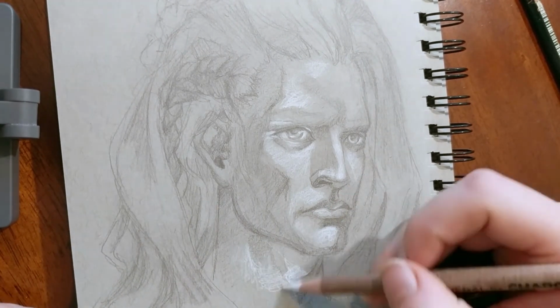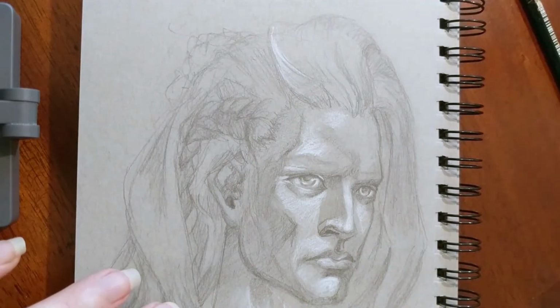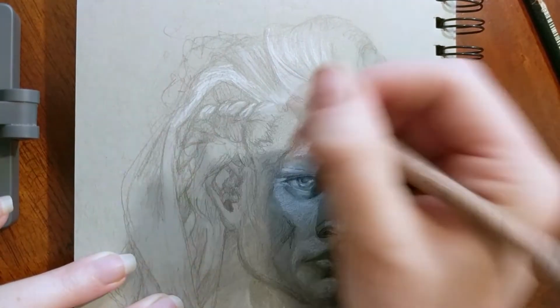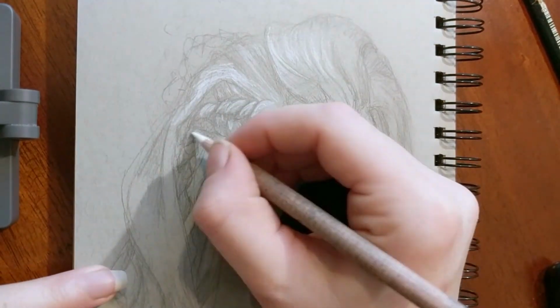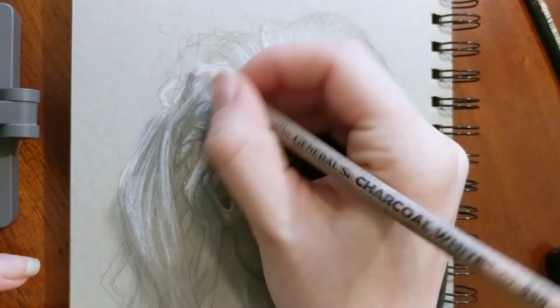So as I said, I've already had in mind where the highlights are going to go. I haven't drawn over with dark graphite where I want the white charcoal pencil to go, because you do find it's a little bit hard to mix them together. You won't get the intense vibrancy either, really.